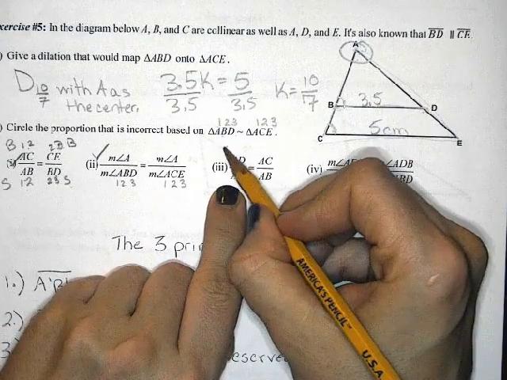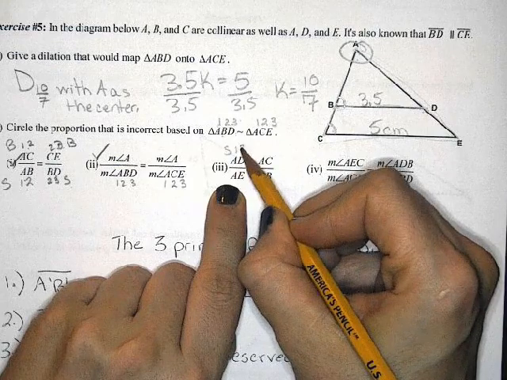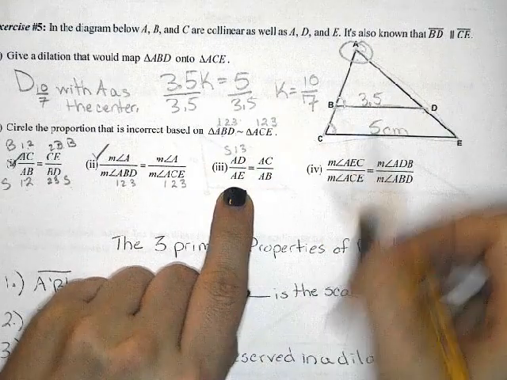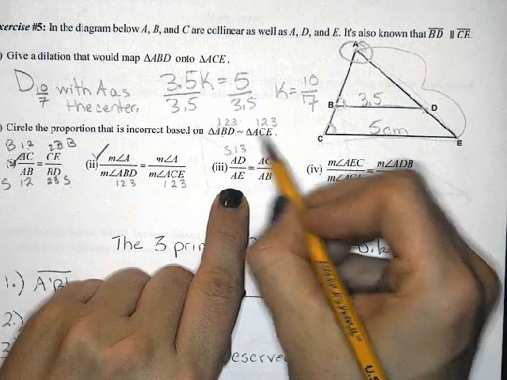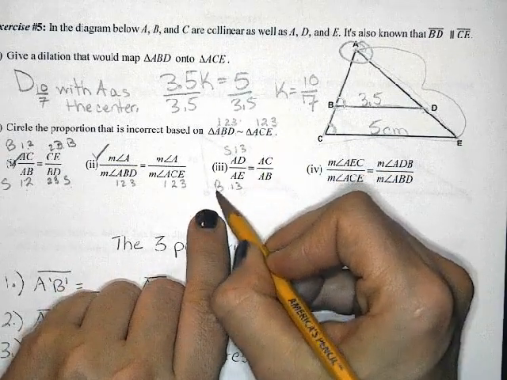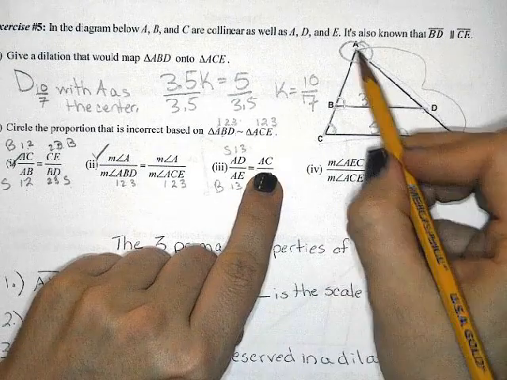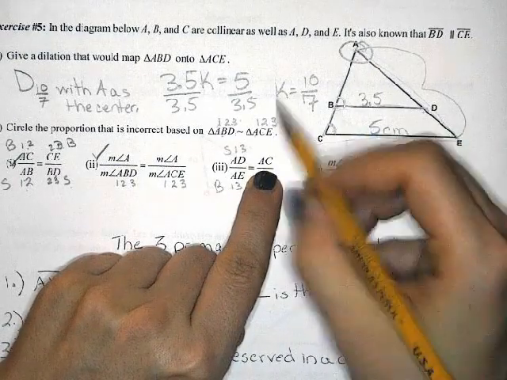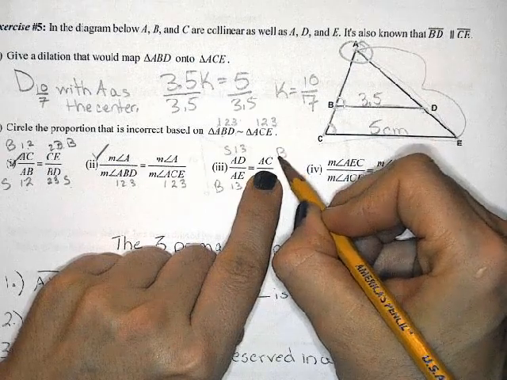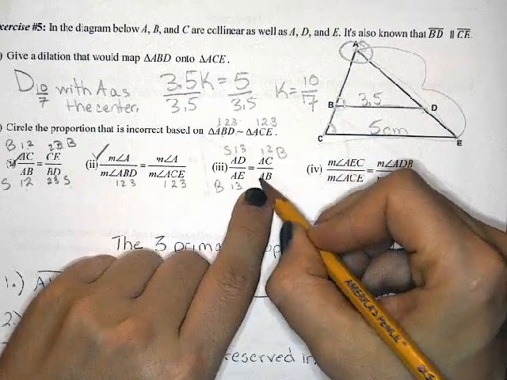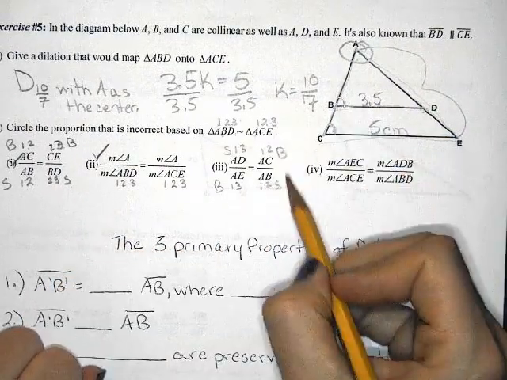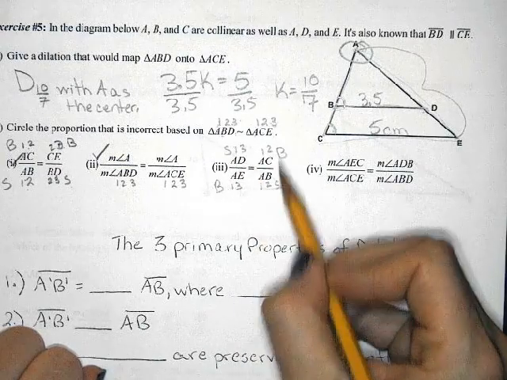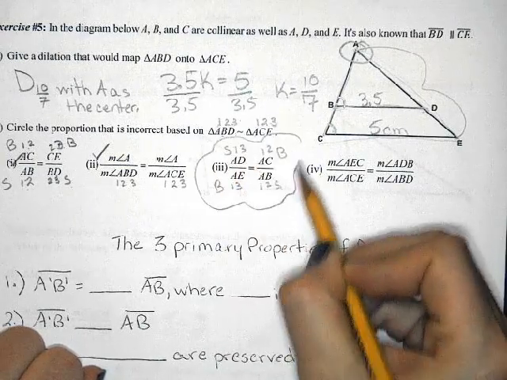Let's check this one. A to D is the small, and AD is 1, 3. AE, yep, that's the big, and AE is 1, 3, yep, that matches. AC, uh-oh. AC's the big 1, 2, and AB is the small 1, 2. Well, we can't do small over big equals big over small. So this is the incorrect one.